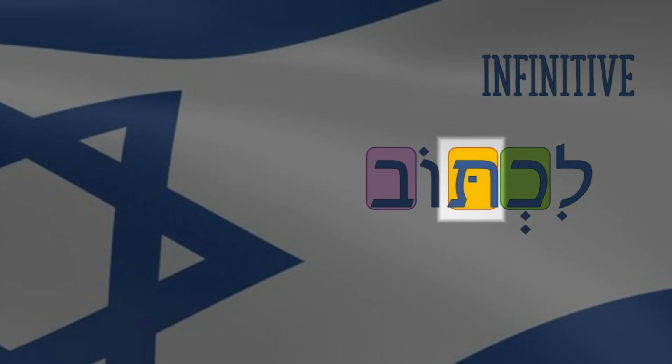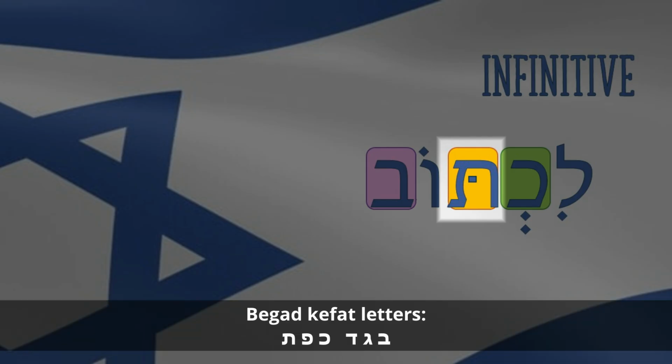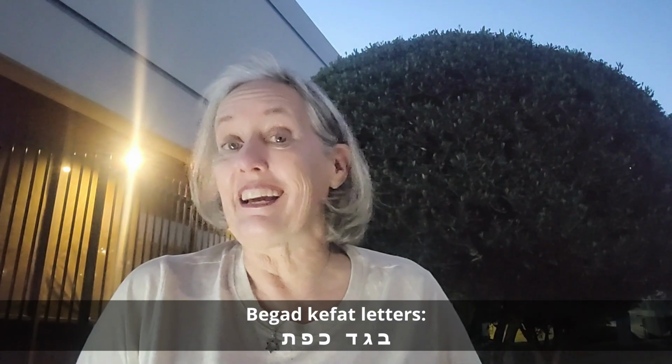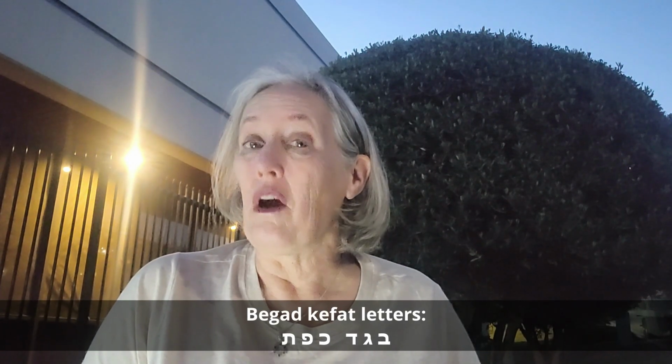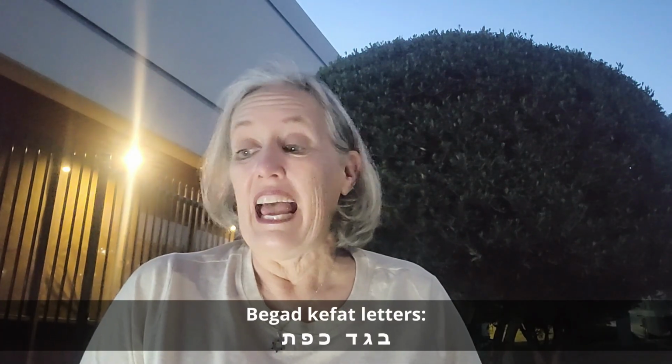This orange box does have a dagesh, and that indicates that any begad kafat letter is going to be hardened. The dagesh is actually only there for begad kafat letters. If you have a different letter that goes in there, like a lamed, then it does not get a dagesh.